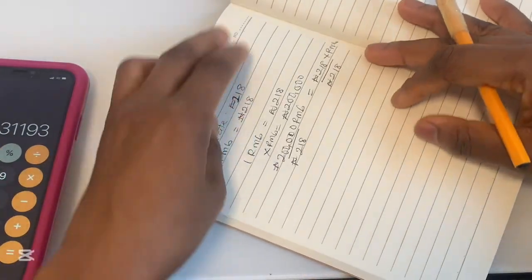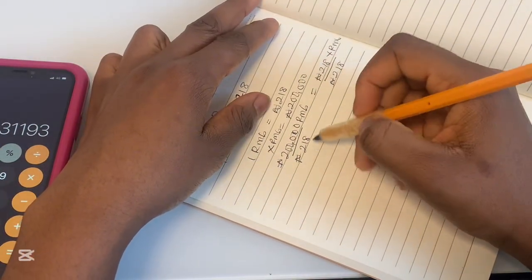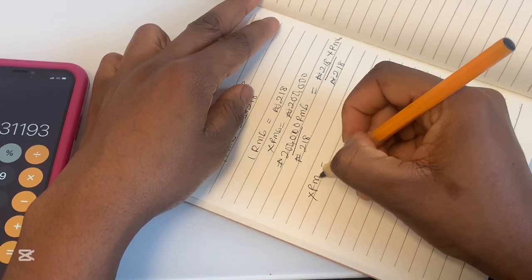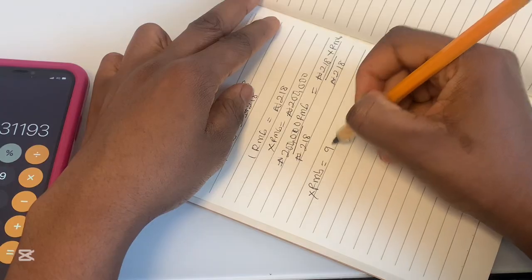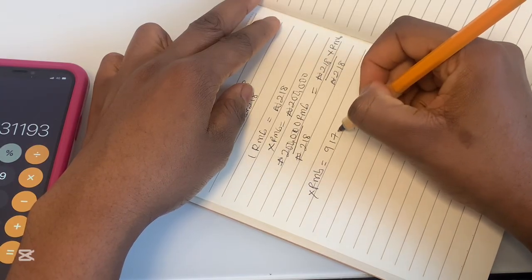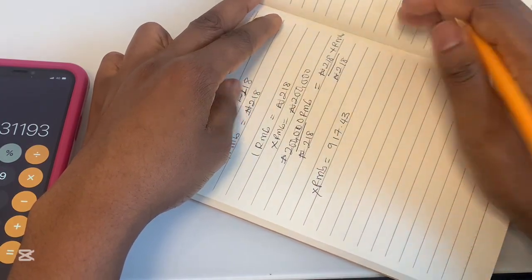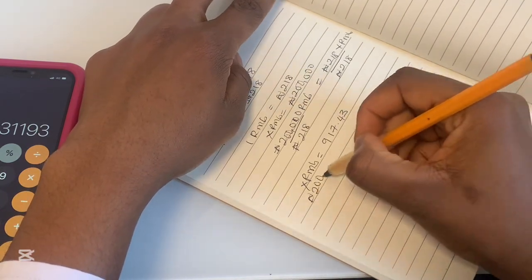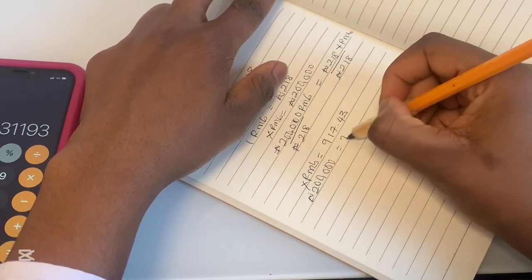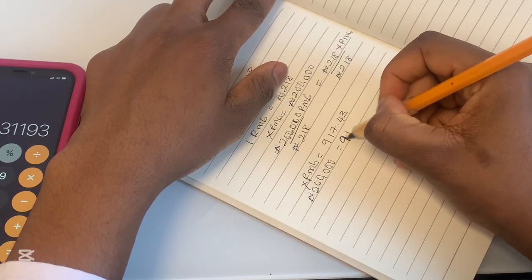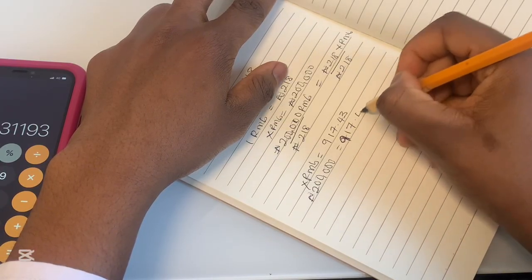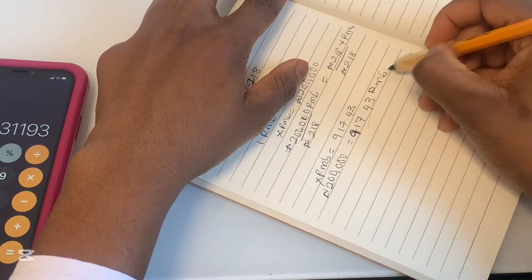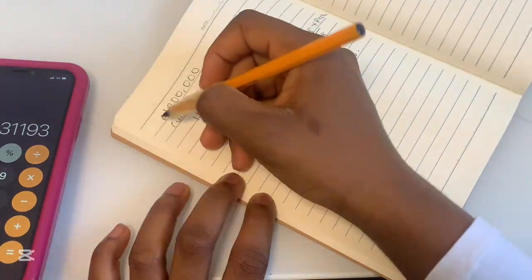917.43. So that means that for 200,000 naira, you're going to get 917.43 RMB. Do you get this? That's one example.